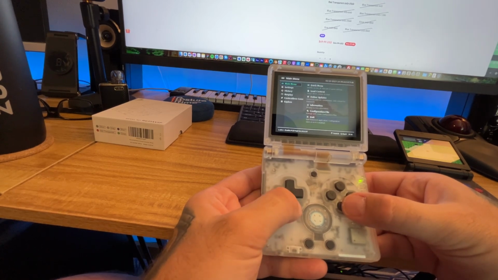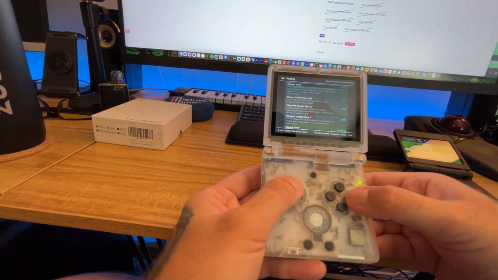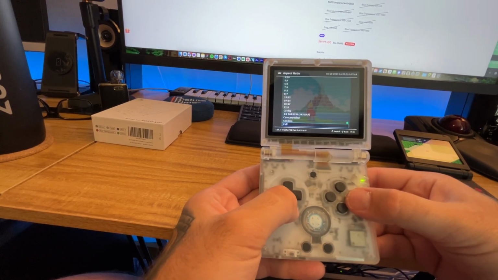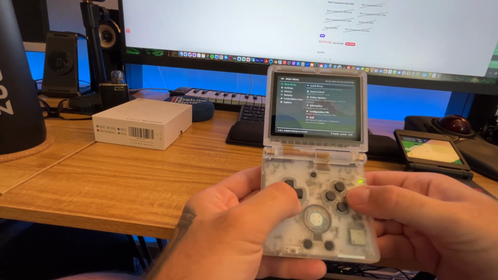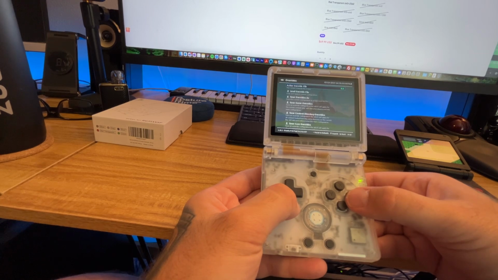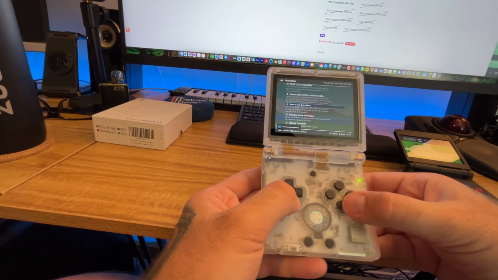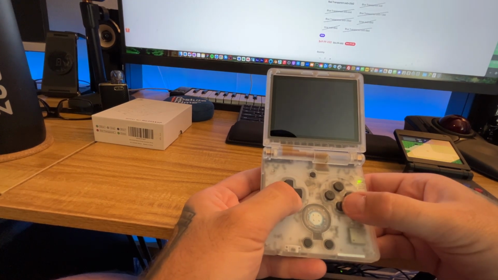Then we go to settings, video, scaling, aspect ratio, full. And then we're going to go back to main menu, quick menu, and we got to save this overrides, save core overrides. There we go. And we'll restart the game.